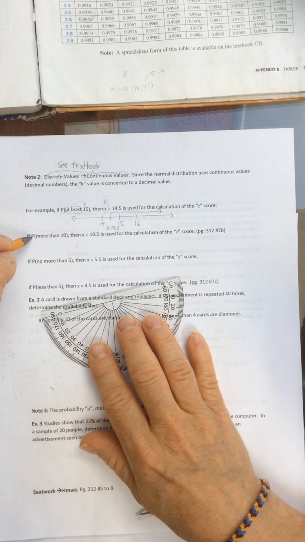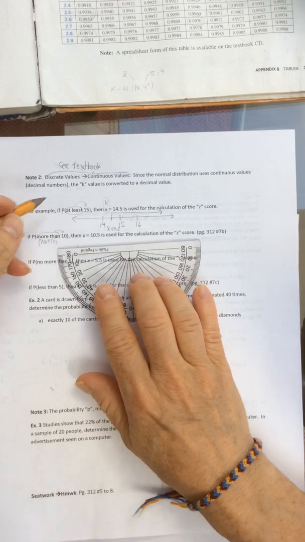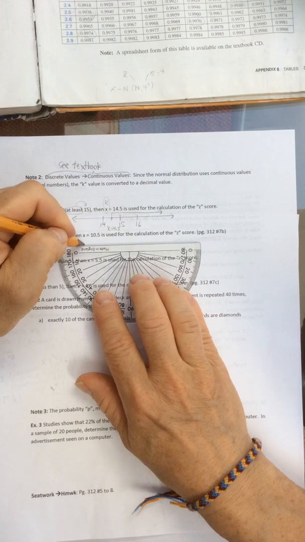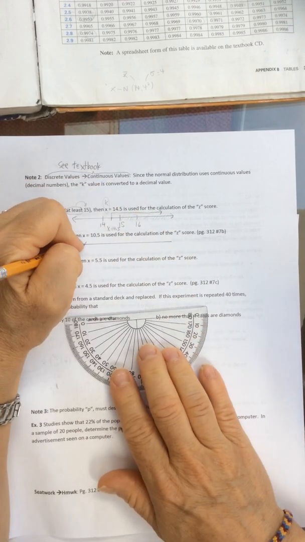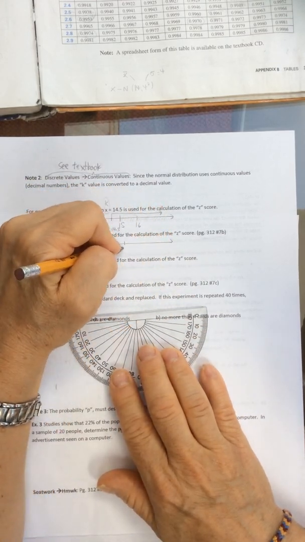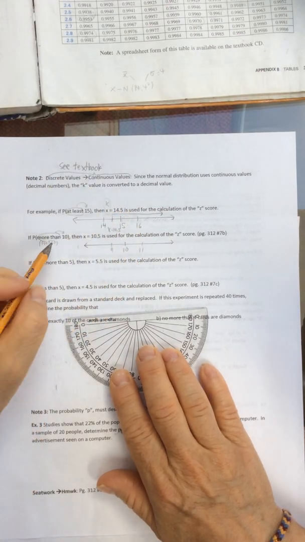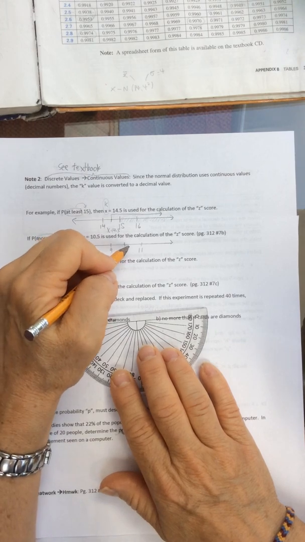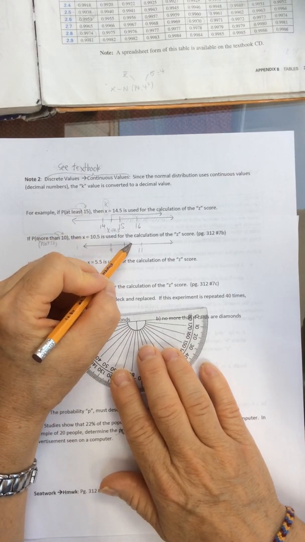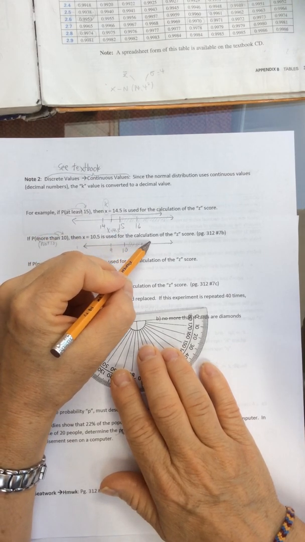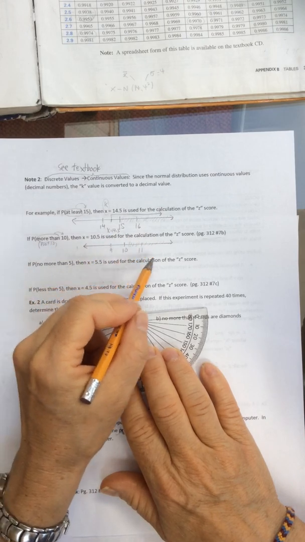All right, if the probability is more than 10, okay, it's not 10, right? More than 10. So number line here, okay? So if it's more than 10, it would have to be somewhere over here. It would have to be greater than 10.